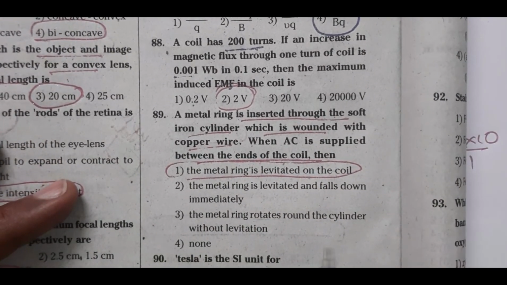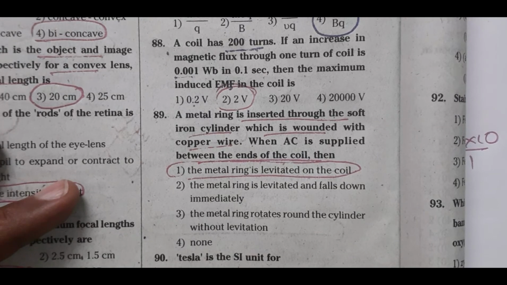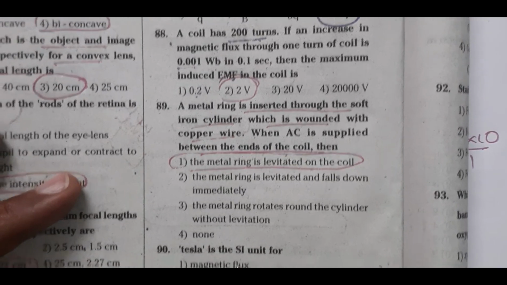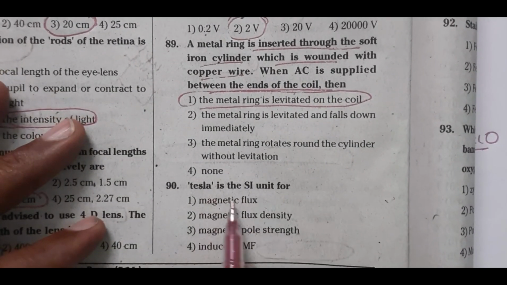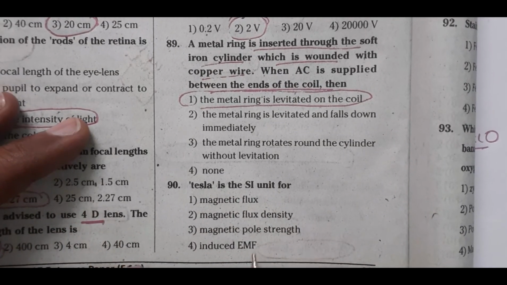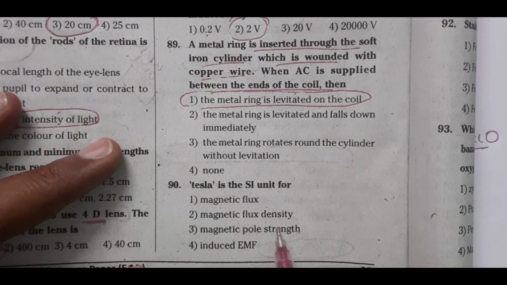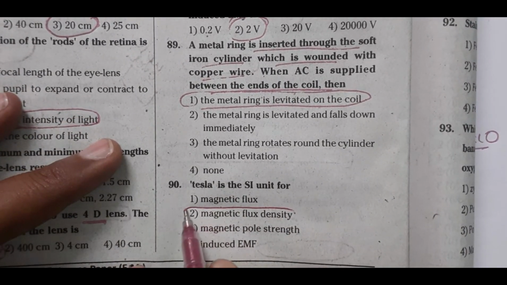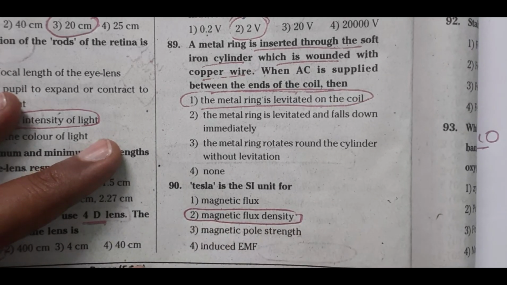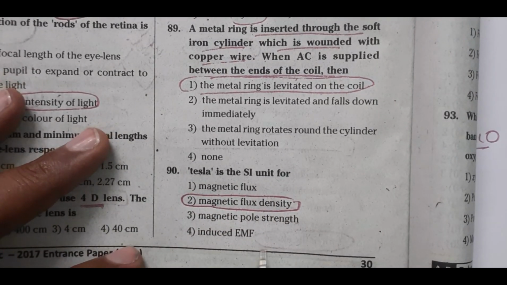Next one, students, last one. Tesla is the SI unit for magnetic flux density.